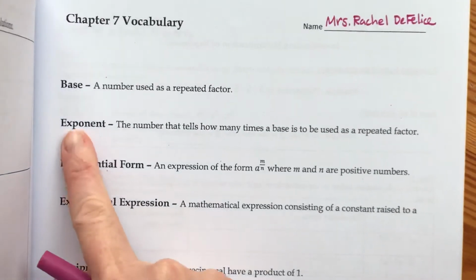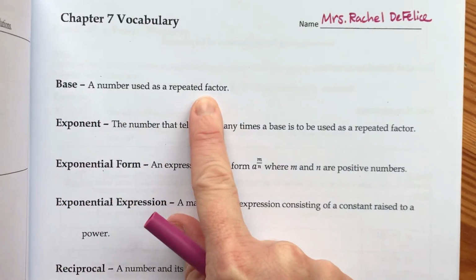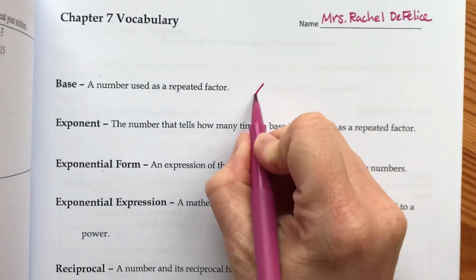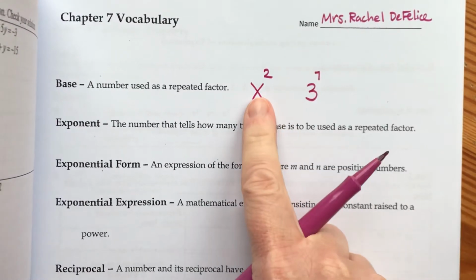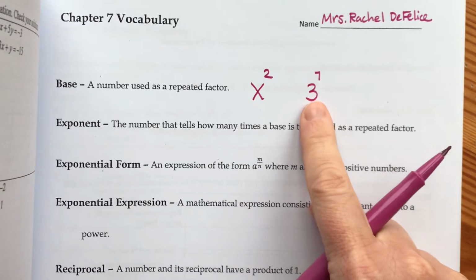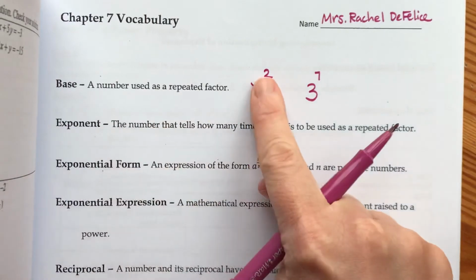So first, what I want you to know is that a base is the number that is used as the repeated factor. So if you see something like this or this, your base here is the x and your base here is the 3. Now the exponent is the other part that I didn't point to here.